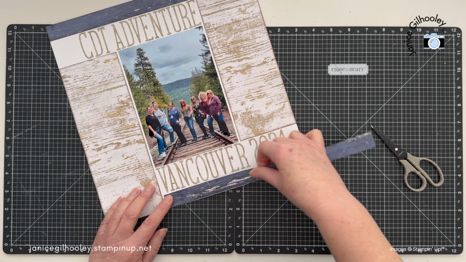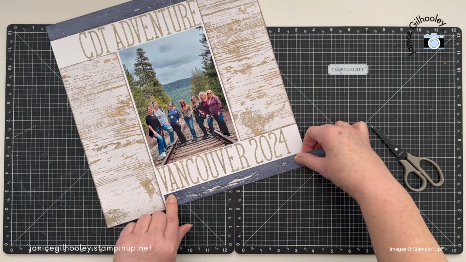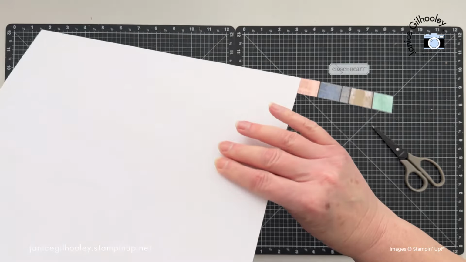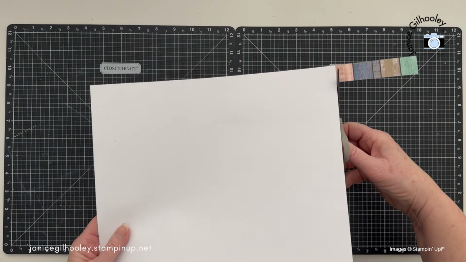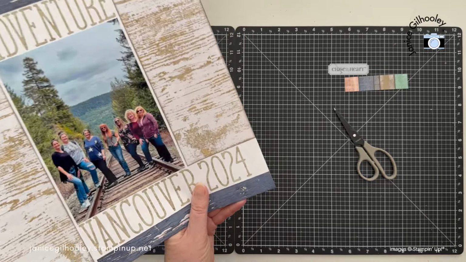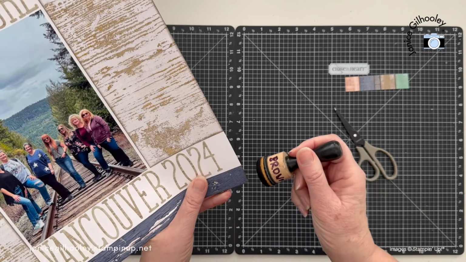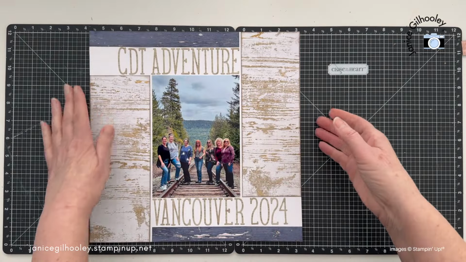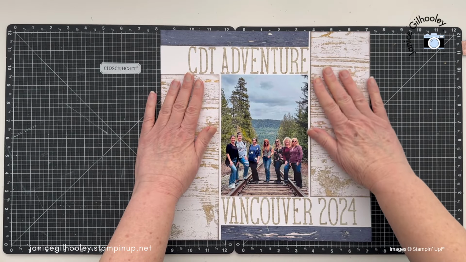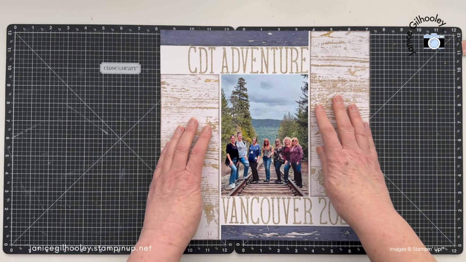I could get out my score pal, but I am just going to walk this along. So start one edge and then come across like that. And then all it's a case of doing is trimming off the excess and then inking up this little edge just right here so it just matches all of the page. And I'm really liking how this is looking just with those strips of the blue and then the wood here. I think it just keeps it nice and fresh with the white base wood here.